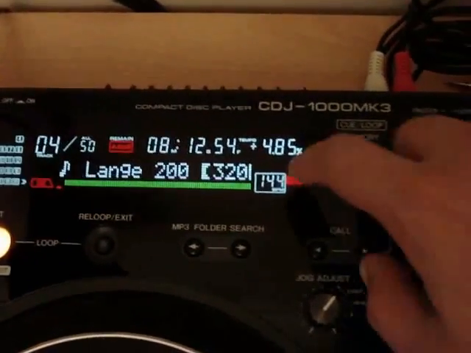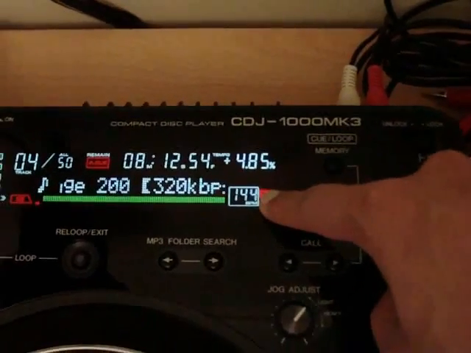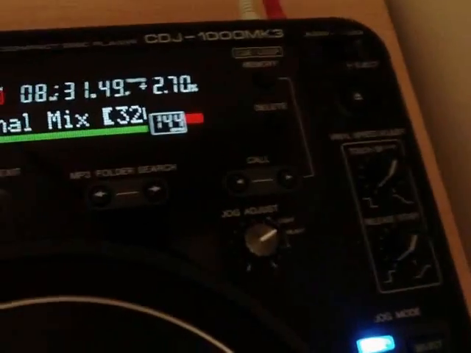But you see there, now the tempo is 144 BPM, which matches 144 BPM. And that is one way you can actually get the tempo pretty much near to what you want it to be. And then you can use your ear to just make the fine adjustments. So that's basically it really.